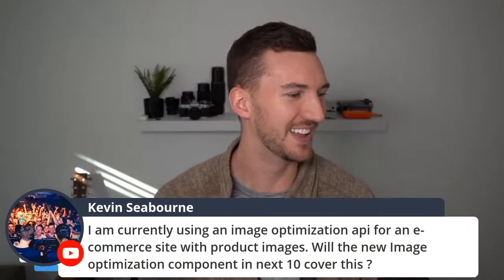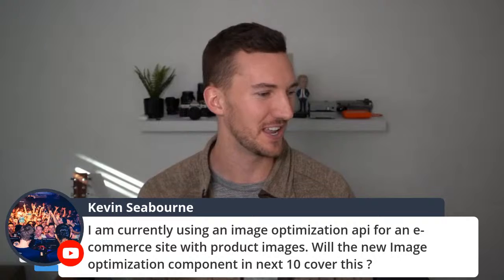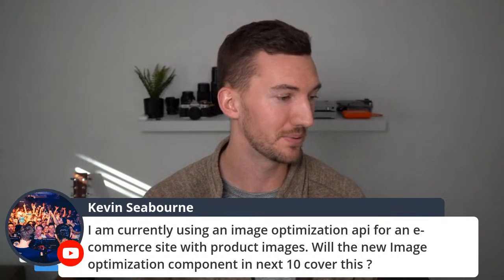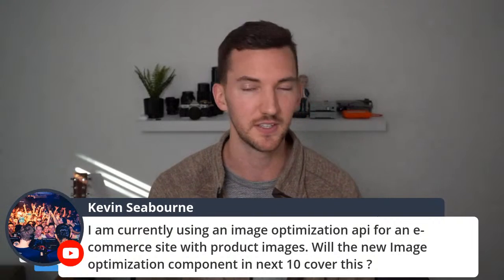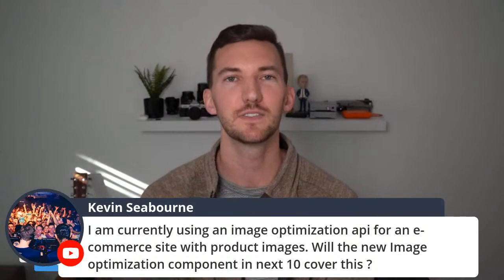I'm currently using an image optimization API for an e-commerce site with product images. Will the new image optimization component in Next.js 10 cover this? Absolutely. That's the perfect use case for this.